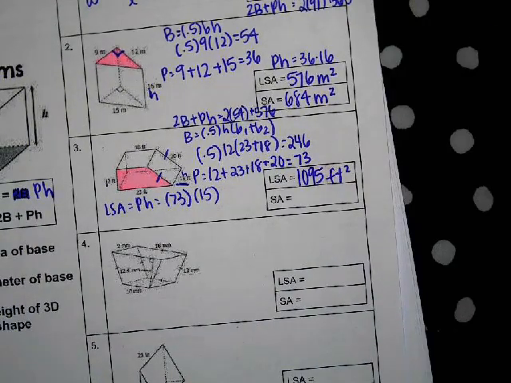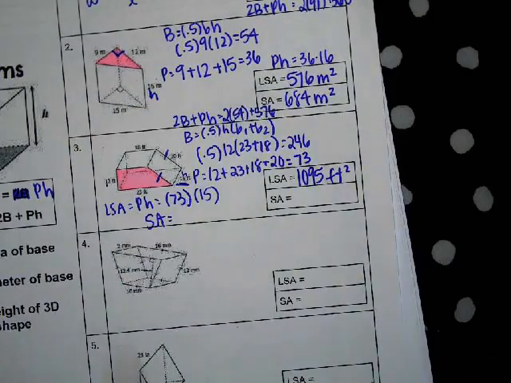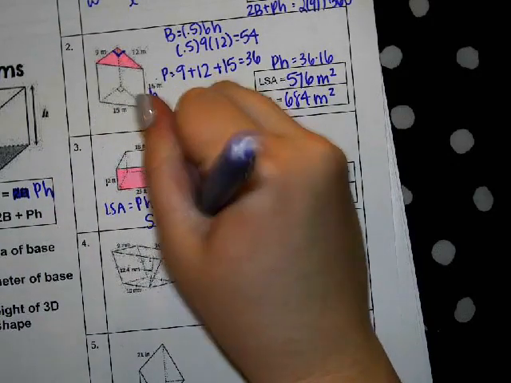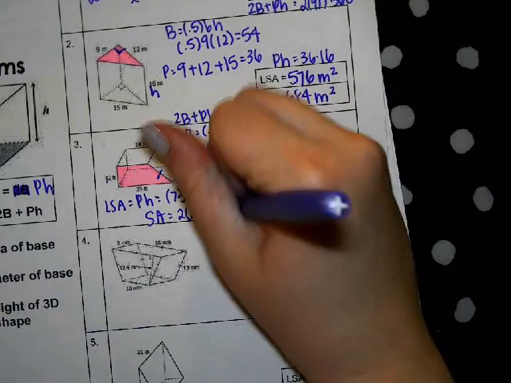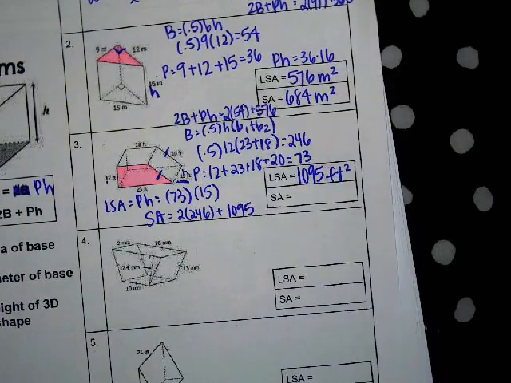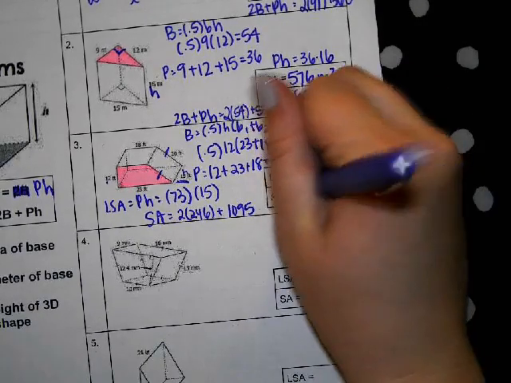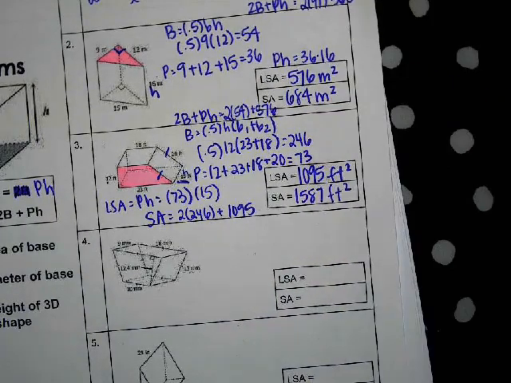Now I'm going to do the same thing for the surface area. Plug in everything I've got. I need 2 times the base, so 2 times 246, plus what I just found for LSA, 1095. When I type that in my calculator, that leaves me with 1,587 feet squared.